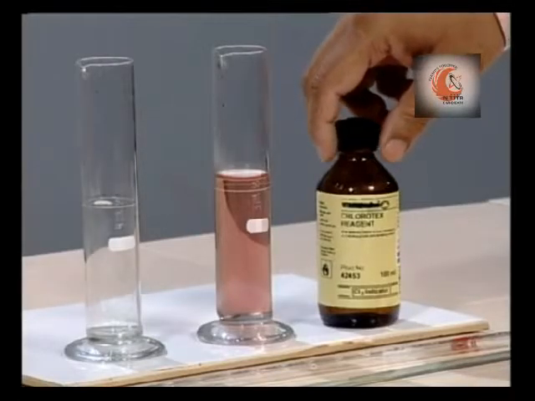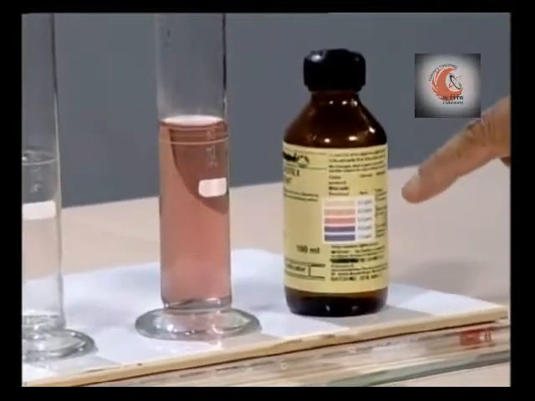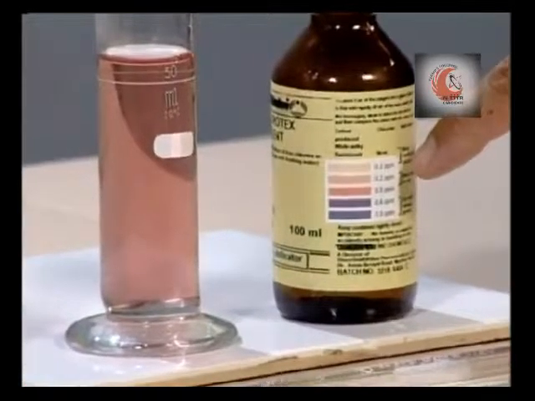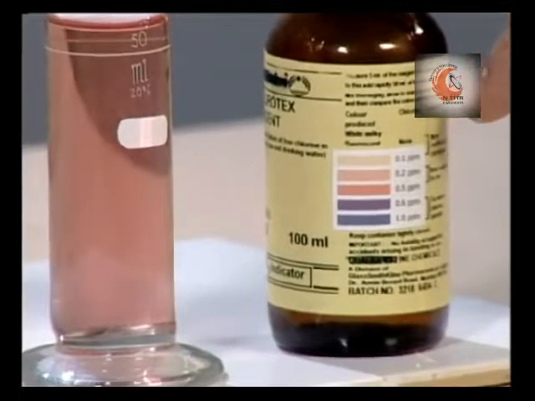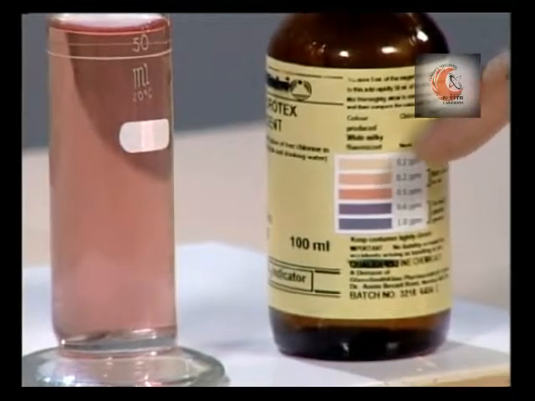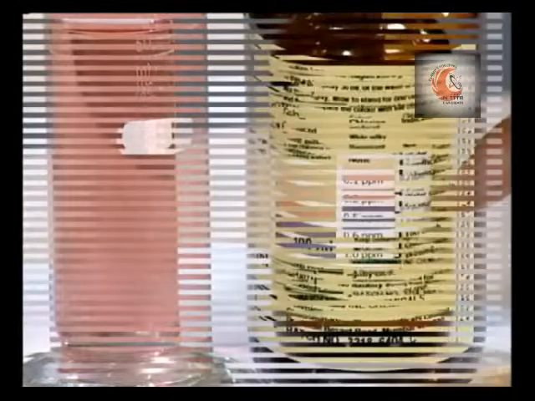Now this reagent bottle has a color chart on it. Sometimes the color chart may be separately available. There are various colors embossed against which the residual chlorine value is mentioned.